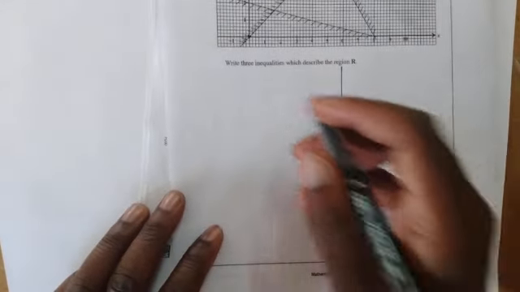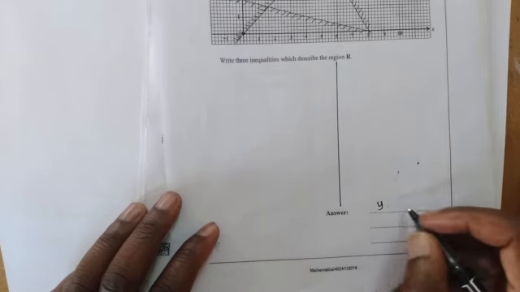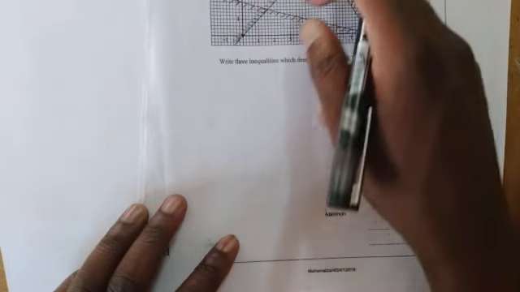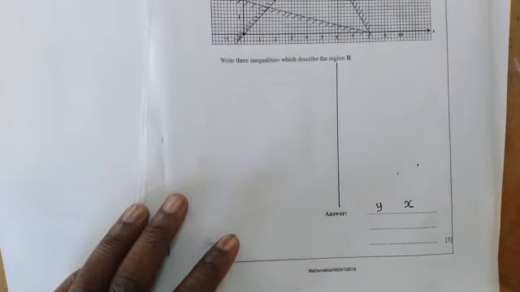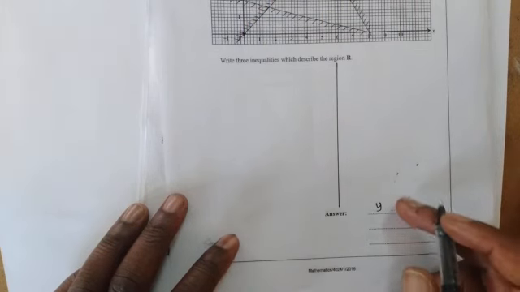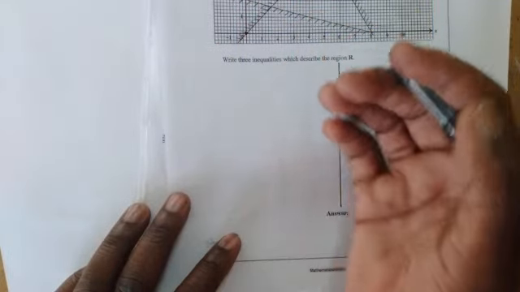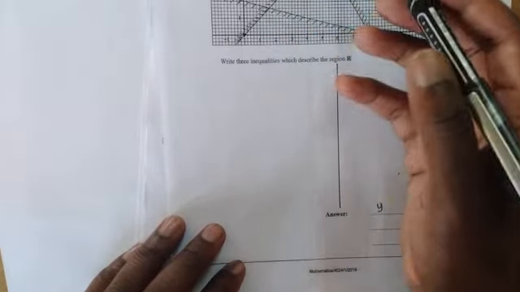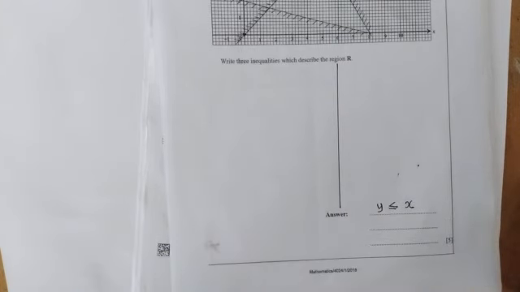What do we call this line? In terms of an equation, we say y equals x. This is where you have the same coordinates: 0, 0, 1, 1, 2, 2. You understand? But in this case, we want the inequality. The region that is not shaded is below, meaning it is less. Now, because the line is solid as opposed to being dotted, we're going to say less than or equal to. So this is our first inequality.